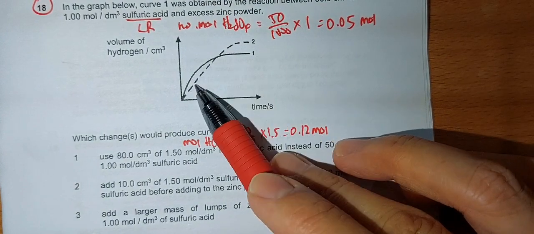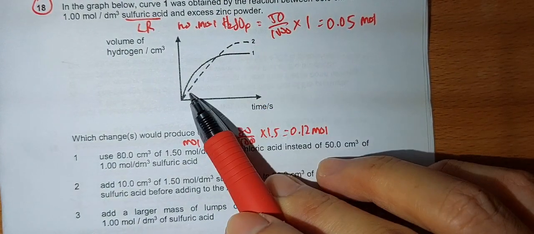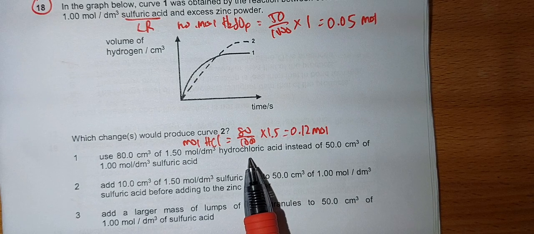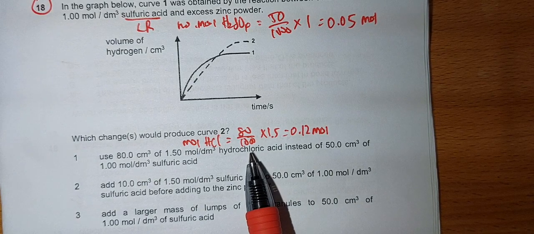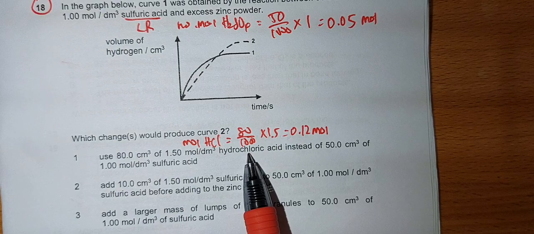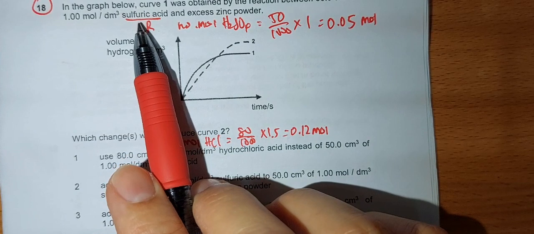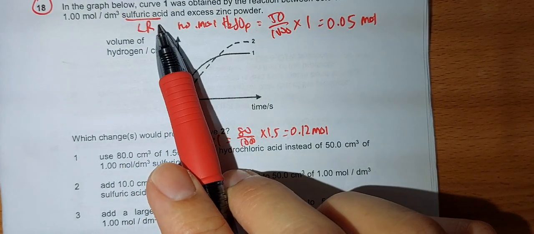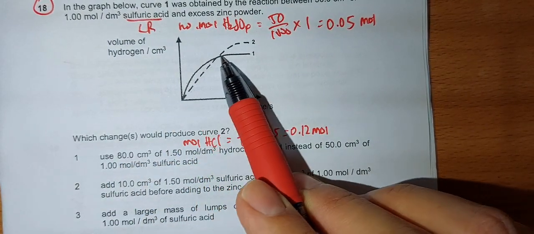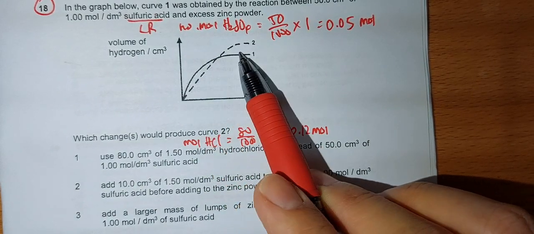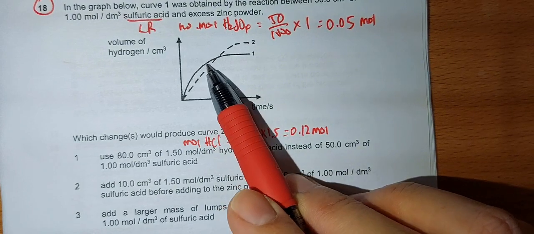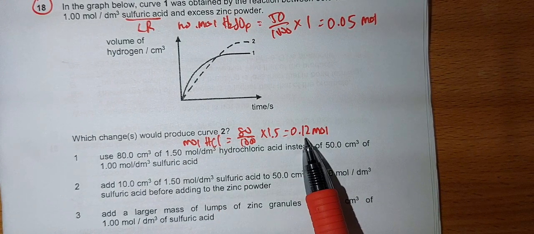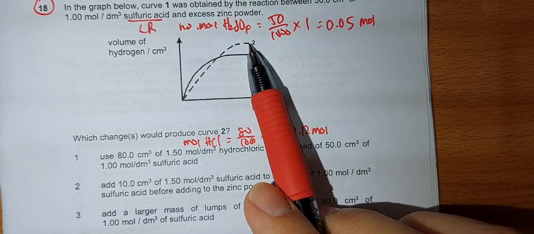Okay, so the limiting reactant, it's more, so it is higher. Now how about the steepness or the gradient of the graph? So you can see 2, it is less steep, 1, it is more steep. Okay, so hydrochloric acid, you should know that hydrochloric acid is a monobasic, meaning that 1 mole of hydrochloric acid produces 1 mole of hydrogen ion, whereas sulfuric acid is a dibasic. Every mole of sulfuric acid produces 2 mole of hydrogen ion. So that is the reason why curve 1 sulfuric acid, okay, the gradient is steeper, which means that the reaction is faster. And then for hydrochloric acid, limiting reactant, a greater number of mole, so the curve is taller.